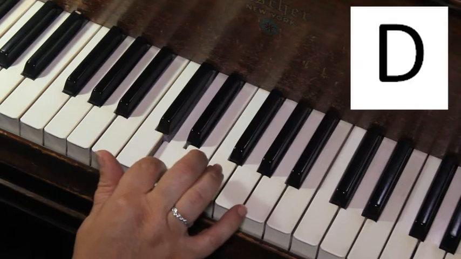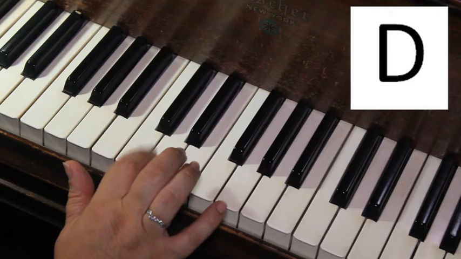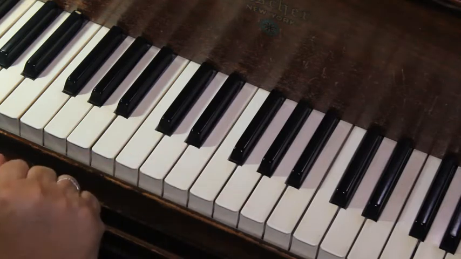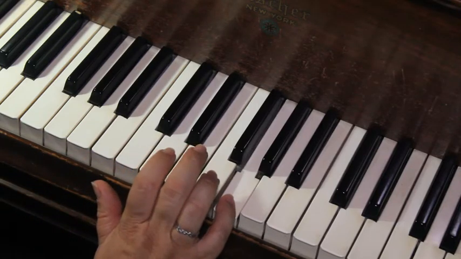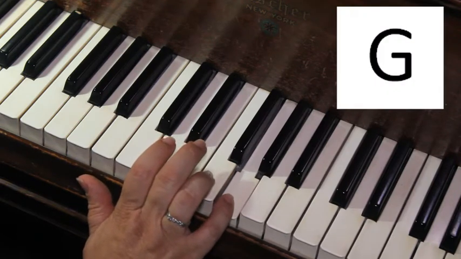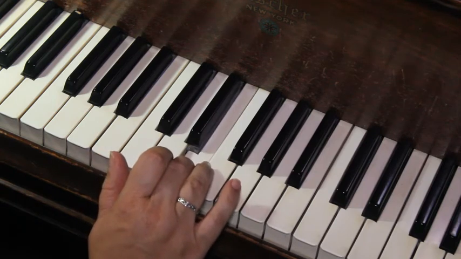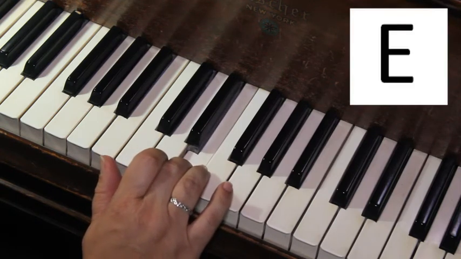This note is D. Remember, it's 1 note higher than C. What note is this? This note is G. What note is this? This note is E.